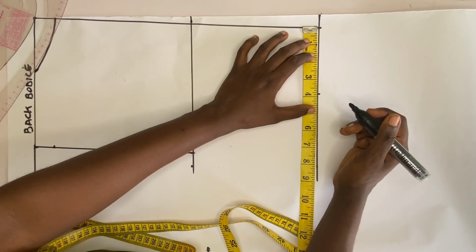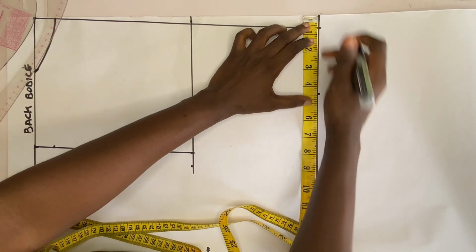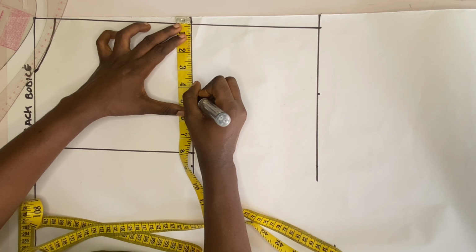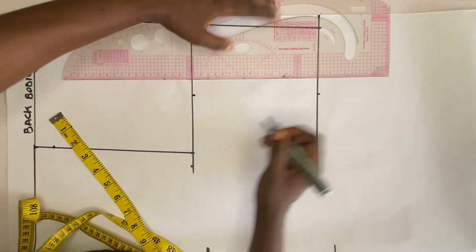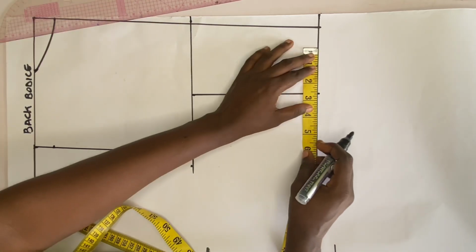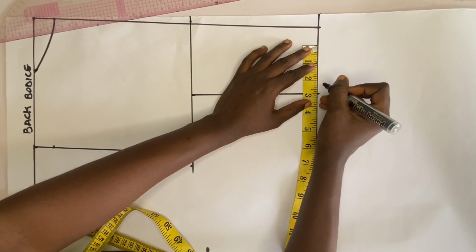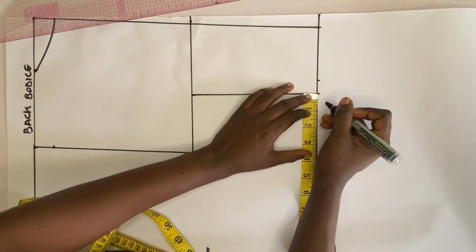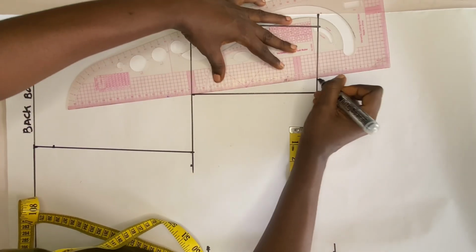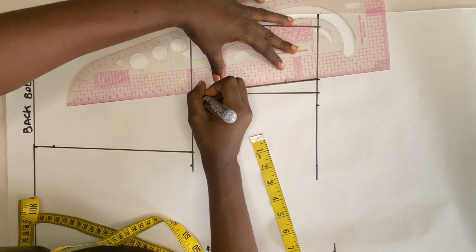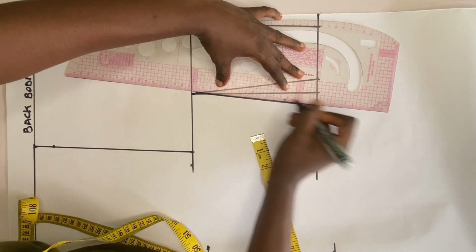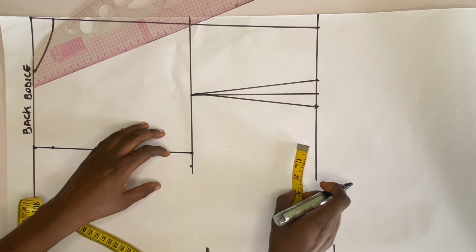So you measure what you have from here to here. That's 4.5. Then you take it here, 4.5. Then you do a straight line. So we are also going in by 0.75. Then you connect the lines.